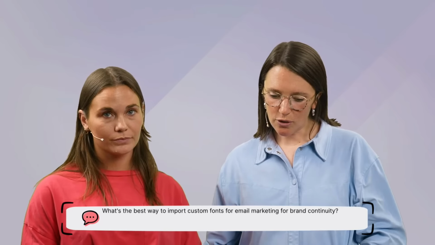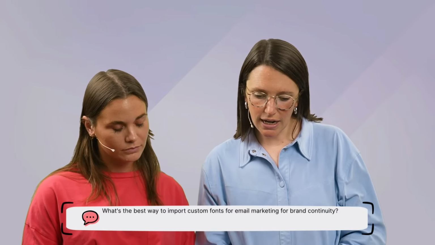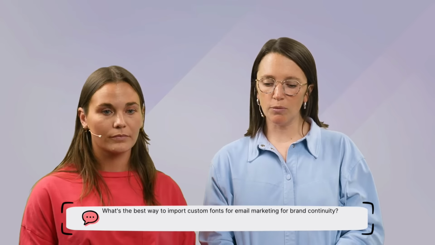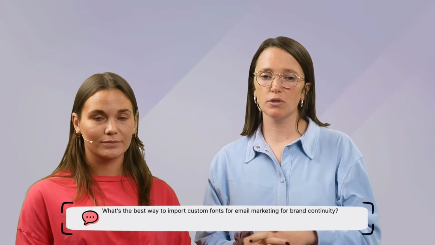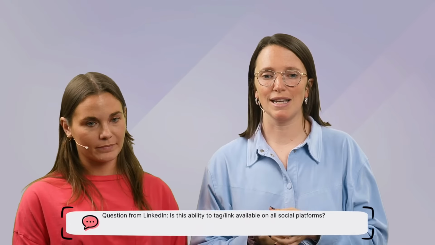Okay, and we have a question from LinkedIn. Is this ability to tag available on all social platforms? So yes, it's a totally new feature. Previously, you were able to tag only on two platforms, I think, and now you can tag all people on every social platform thanks to the social marketing app.